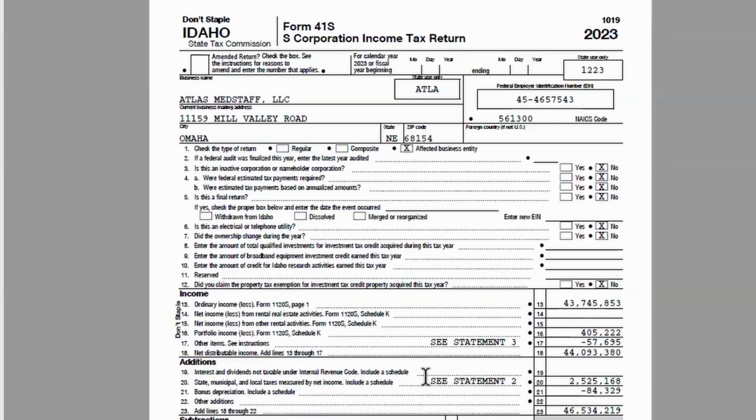They just divvy it out on the Idaho return. Then they don't allow us to deduct any of our state taxes that we're deducting on the Fed return. So we have to add back 2.5 million of state taxes. We must have had not a lot of adds this year, so we actually have a subtraction for bonus depreciation.